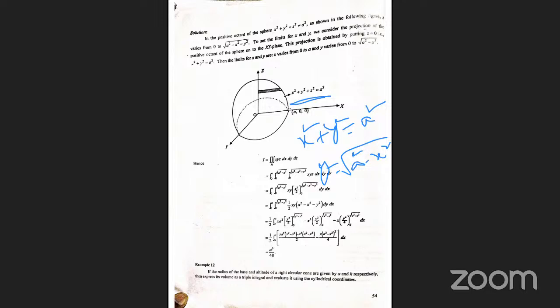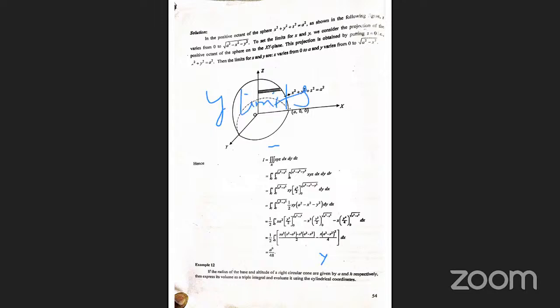For the x limits, we have to put y equal to 0 and similarly z equal to 0.